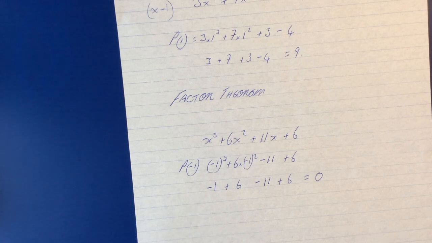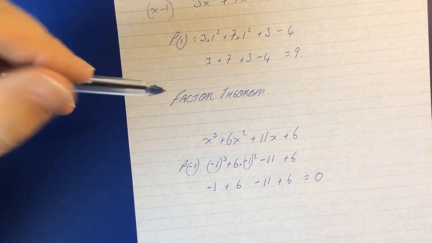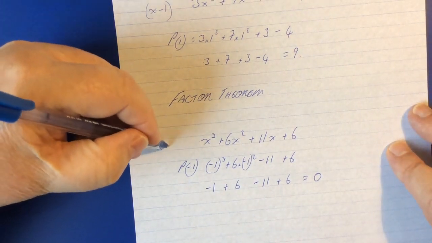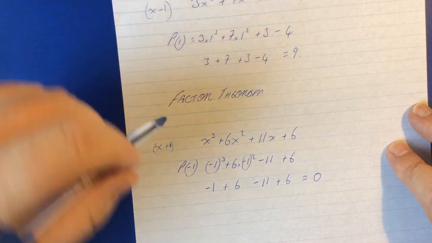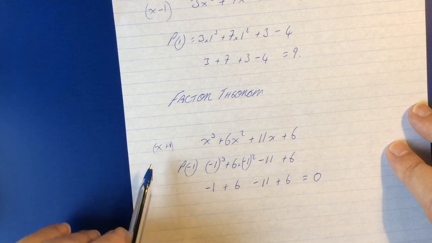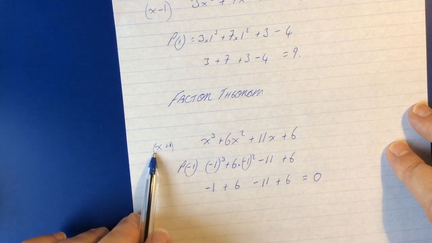Now, factor theorem, just to restate what factor theorem said, it said that if p of a equals 0, then x minus a is a factor of p of x. What does that mean? That means if we take this and just write out x plus 1, which means that if this is to be made 0, x must equal negative 1.